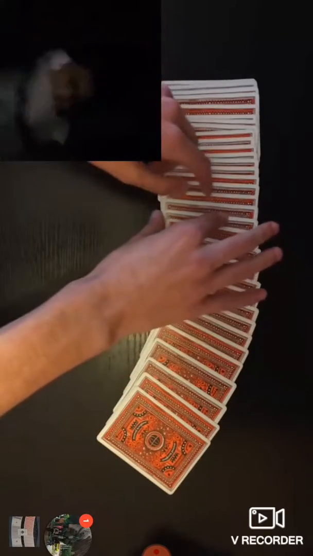So naturally, the spectators will most likely like to pick a card that is easy for them to grab and easy for them to reach. So they will not naturally go and pick a card in this block over here. So they can go ahead and pick any card from the top half of the deck. So let's say they pick the King of Spades.